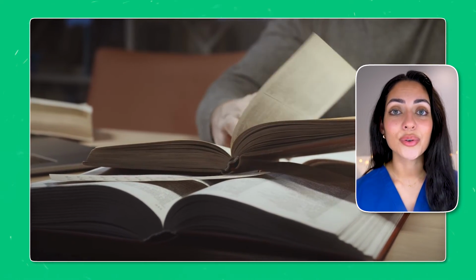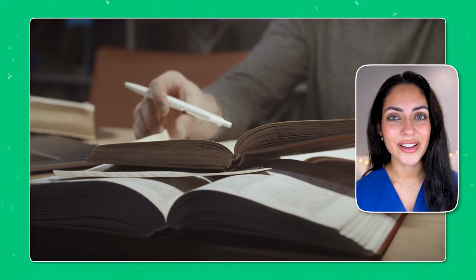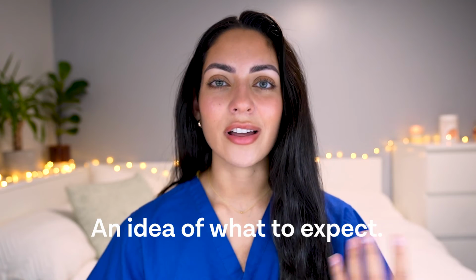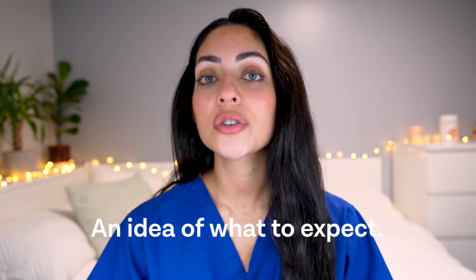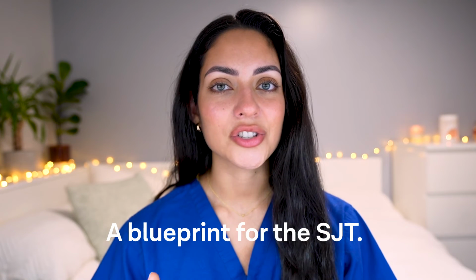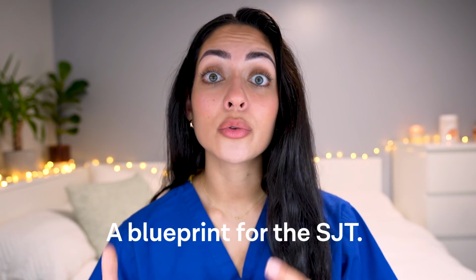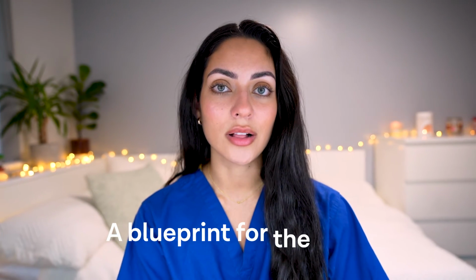It shouldn't take too long, and it's not absolutely necessary to memorize everything that you read. It's just to give you a general gist, an idea of what to expect and what you should be looking out for. This guide is kind of like a blueprint to the SJT, as many of the themes are also found in the GMC as well. So I highly recommend that you take some time to get familiar with it.